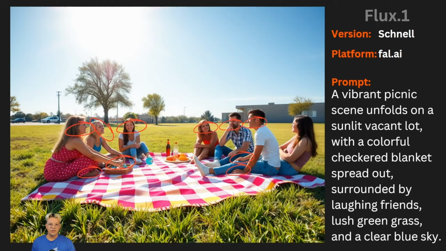Now, I will say that some AI image generators, when you have multiple people in one image, those people will look identical. It'll be like they're just clones of each other, and I've not experienced that at all in the Flux.1 models, any of the three.